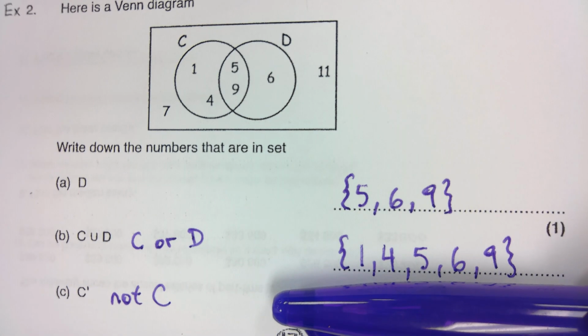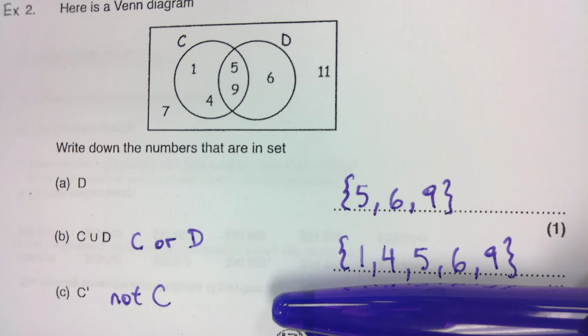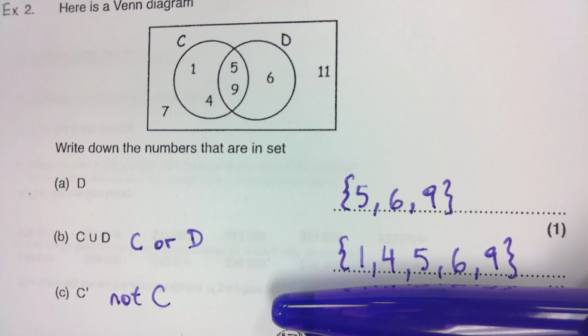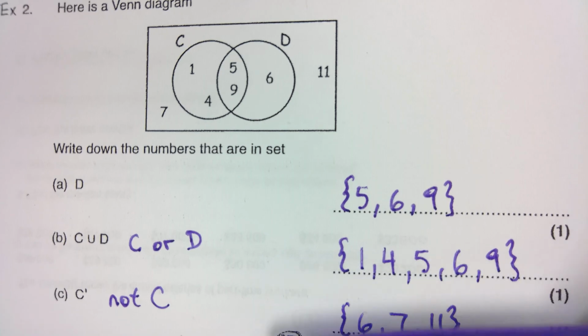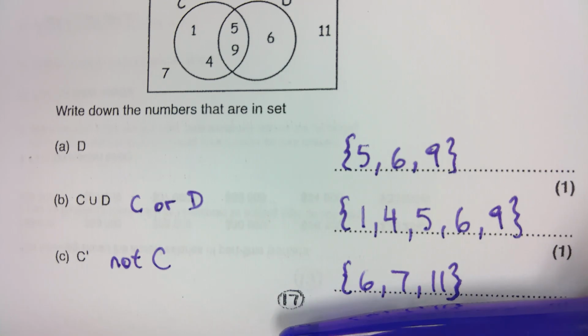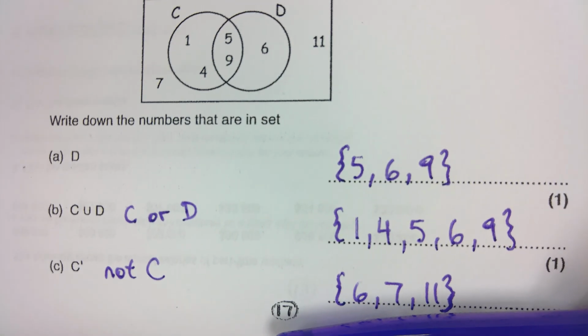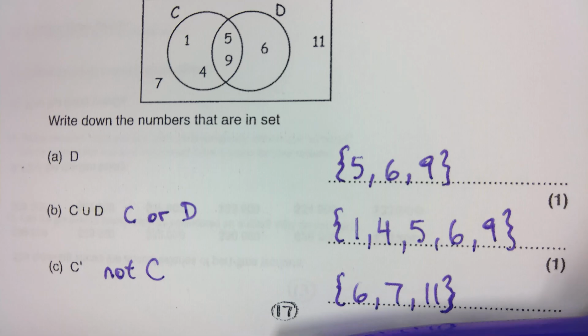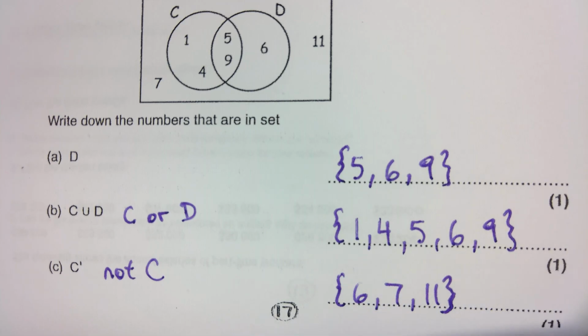So what are the numbers that are not in the C circle? Let's see. Eliana, you've been quiet. What are the numbers not in the C circle? 6, 7, and 11. Okay.